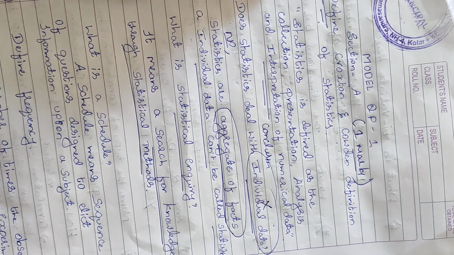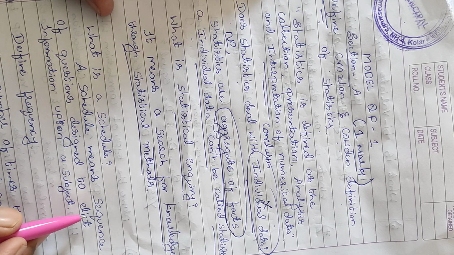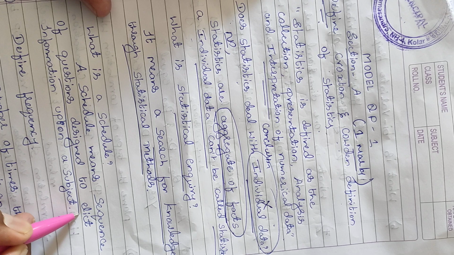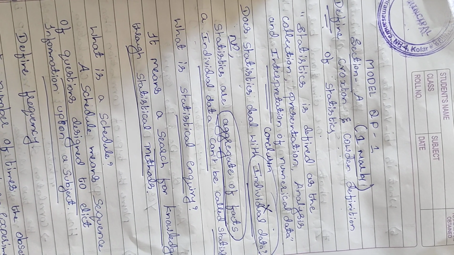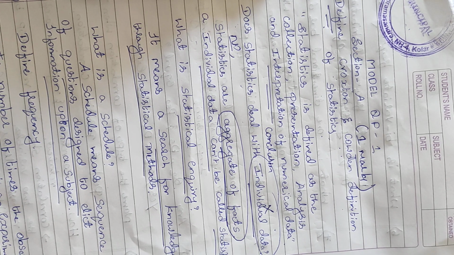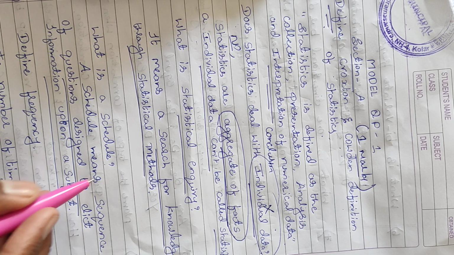Next question, the fourth question is, what is a schedule? A schedule means a sequence of questions designed to elicit information upon the subject. Schedule means the questions will be framed or designed for collecting information about the subject, which is called a schedule.